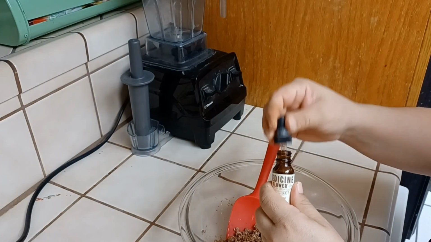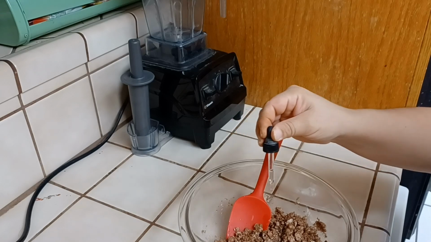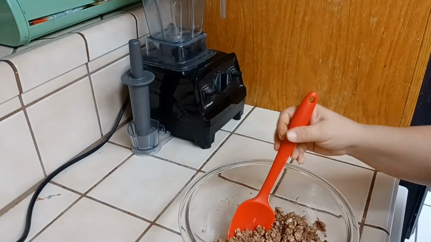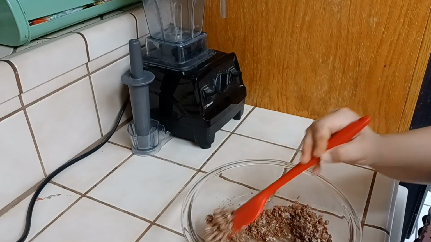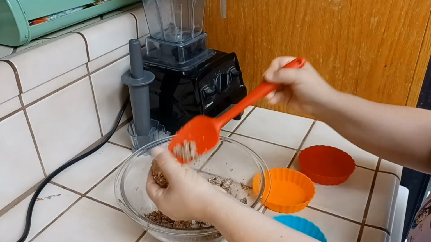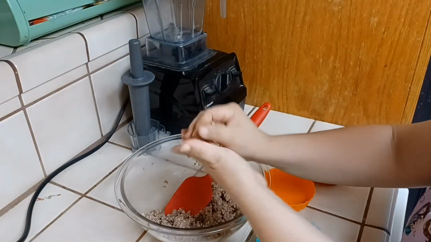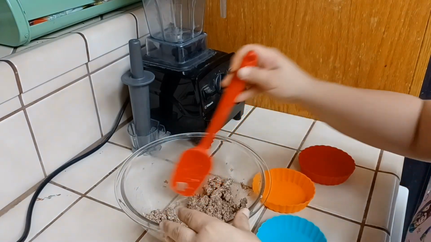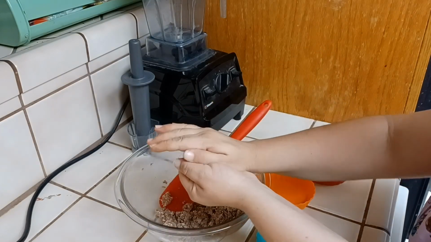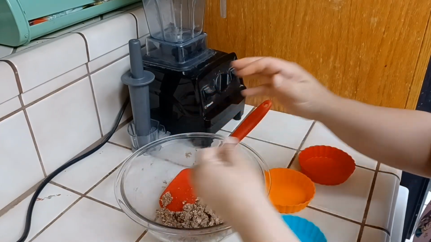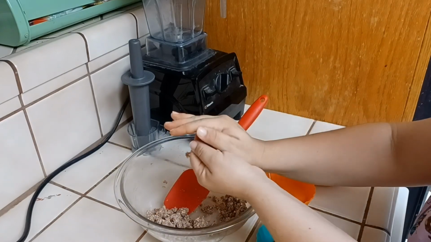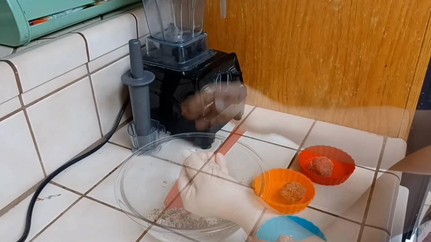Carefully drop the essences into the bowl, and then mix everything together until it's well incorporated. Now that that's all mixed up, you're going to carefully get about 4 evenly proportioned balls of the crust base, and this is going to be pressed into each of those silicone pans.